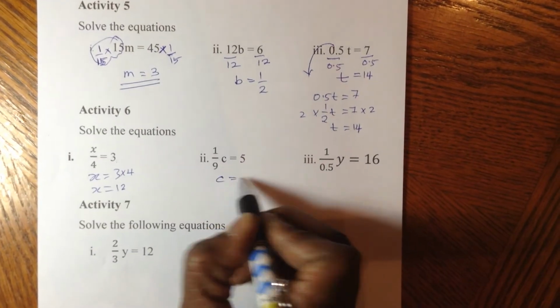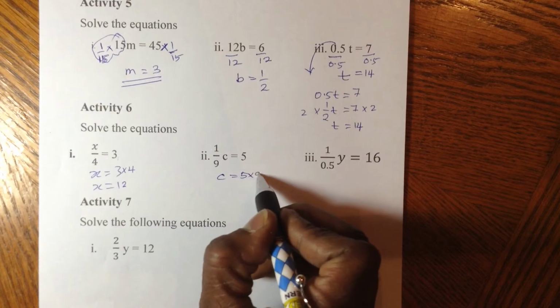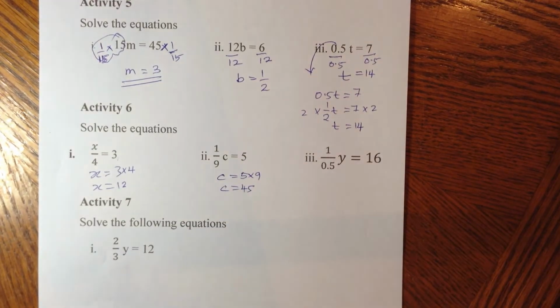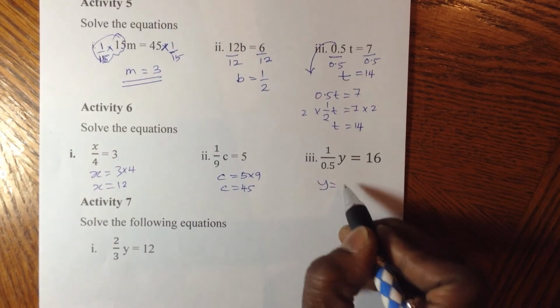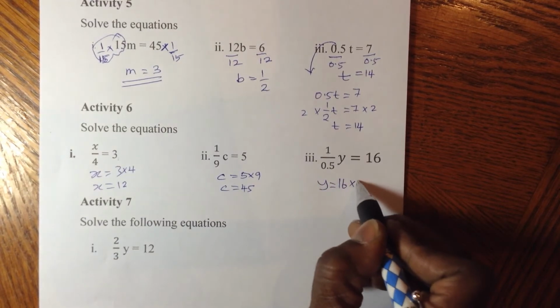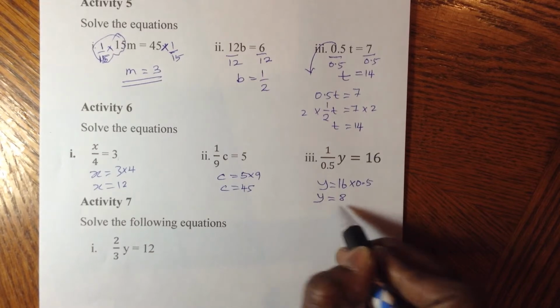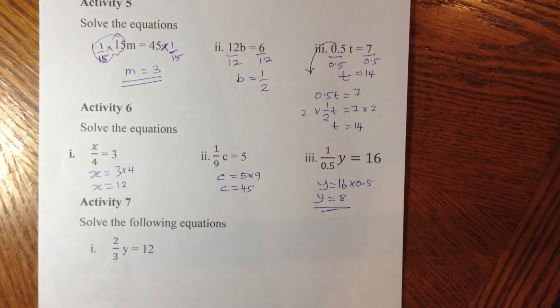So c will be equal to 5 times 9 to give us 45. Y will be equal to 16 times 0.5, which gives us 8. Remember, 0.5 is the same as half.